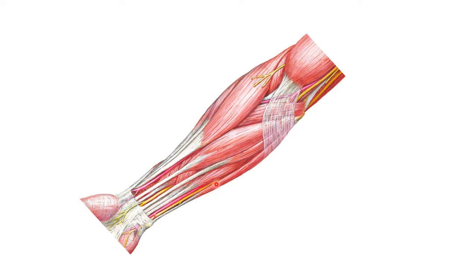In this course, it supplies the flexor carpi ulnaris, and also the medial aspect of flexor digitorum profundus. Then what is going to happen?